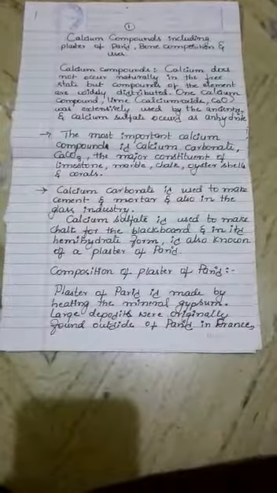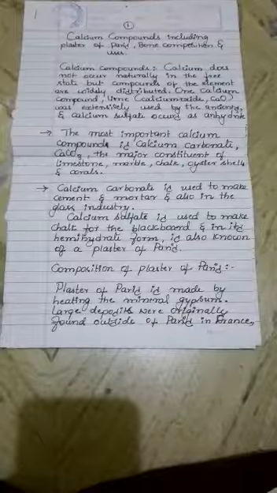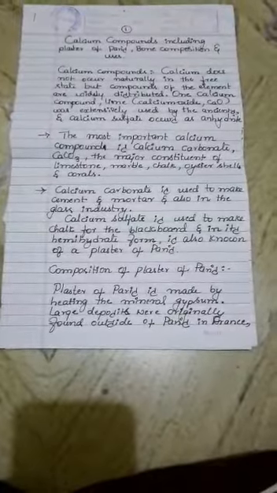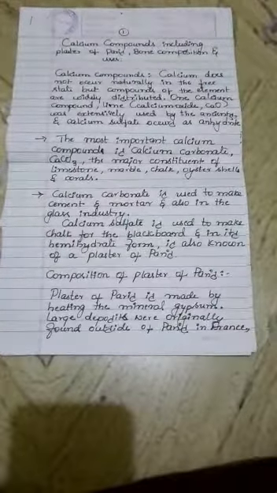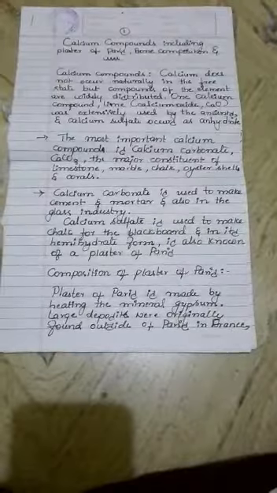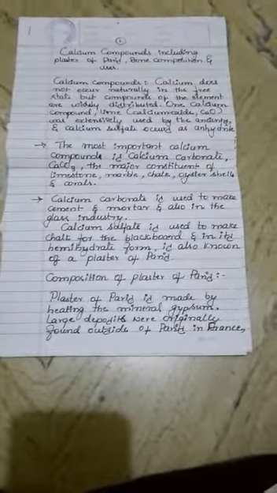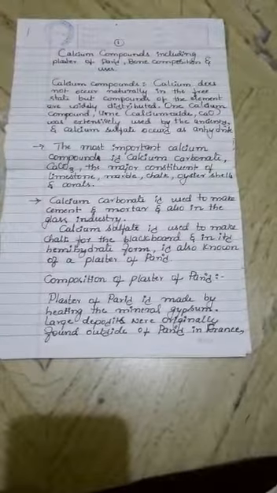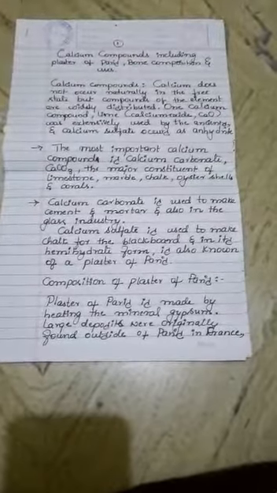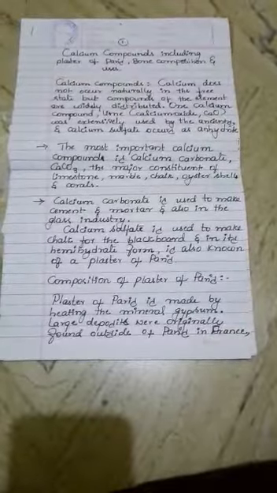The most important calcium compound is calcium carbonate, CaCO3. It is the major constituent of limestone, marble, chalk, oyster shells and corals.